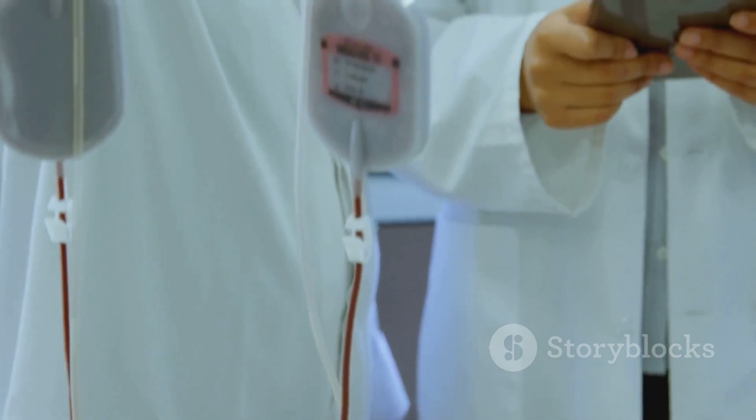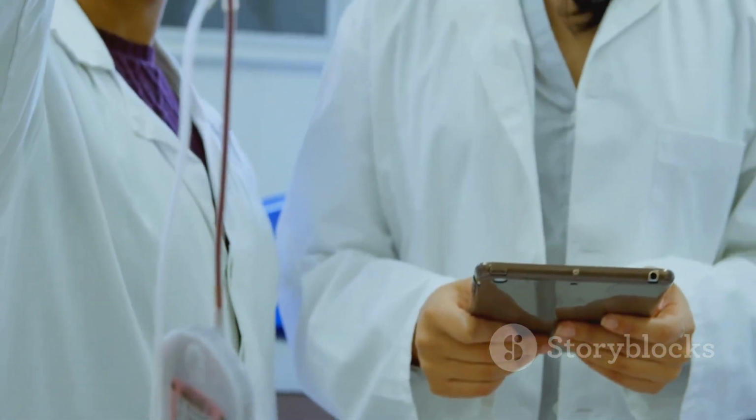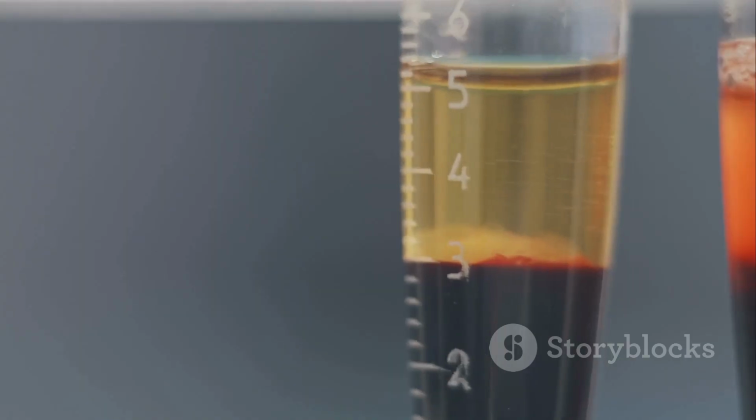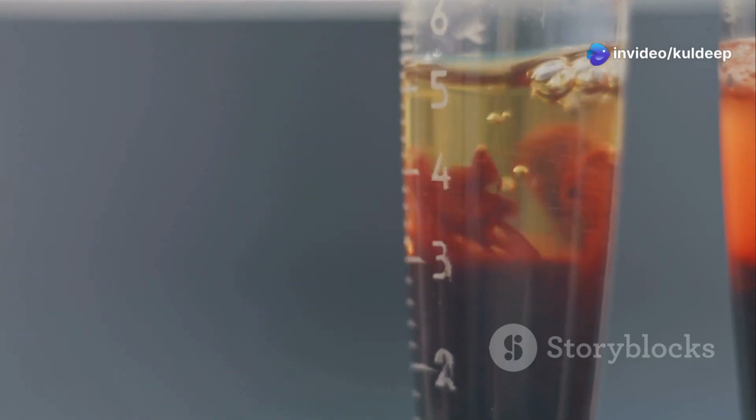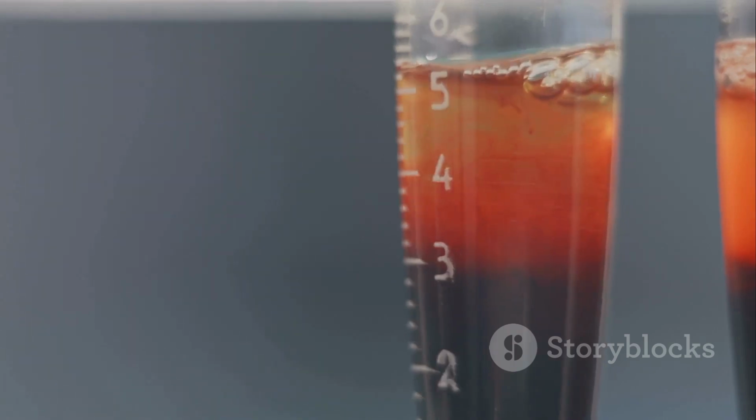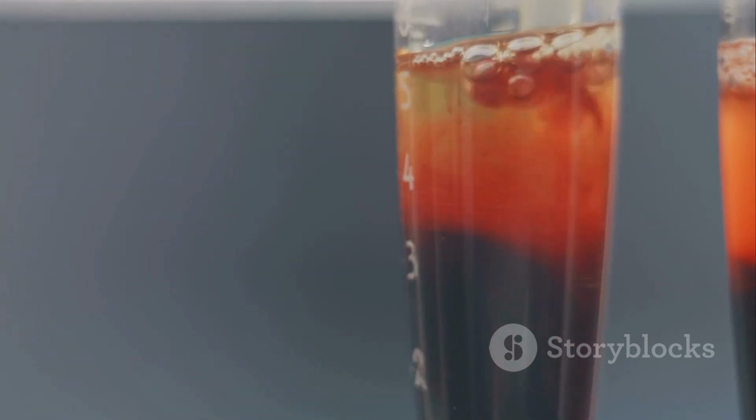This yellowish fluid is crucial for maintaining blood pressure and volume. It is about 90% water and contains proteins, salts, glucose, and hormones. Basically, it's the ultimate multitasker. It carries nutrients, hormones, and proteins to the parts of the body that need them.